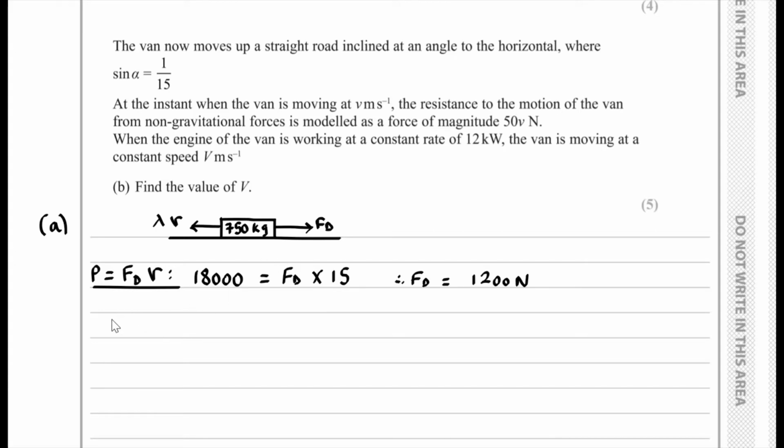And if we use the equation of motion, the sum of the forces is equal to the mass multiplied by the acceleration, we've got the forward force, Fd, the resistance force, mu v, and this is equal to the mass, 750, times by the acceleration a.